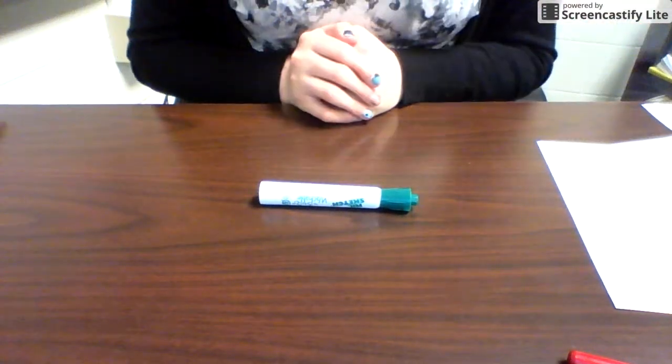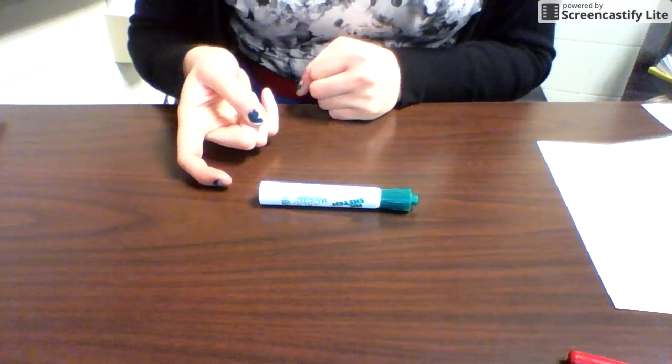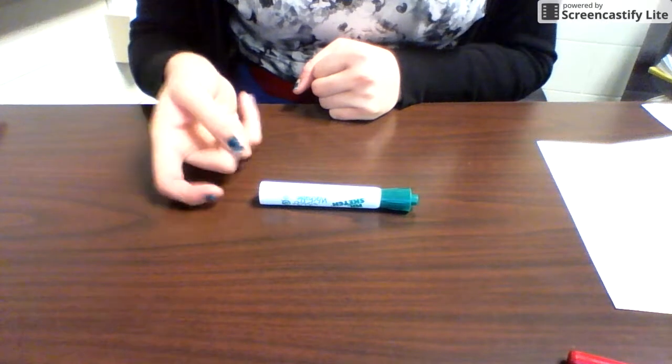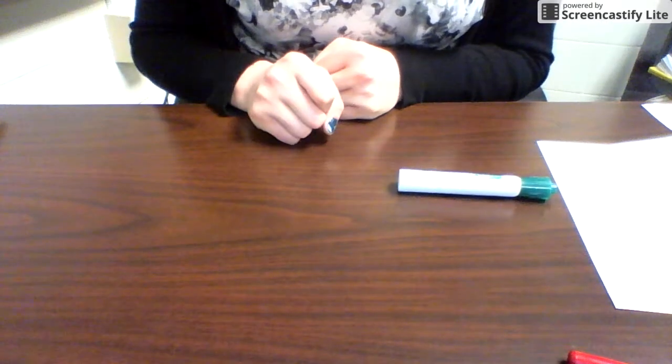So a good example of this would be like my marker right here. Right? If I have this marker, you can see that the marker is not moving at all, right? That's because there are no external unbalanced forces acting on it. If I were to push this marker, the external force is my finger, and therefore it will move, right? So it moved as a result of the external force, my finger.